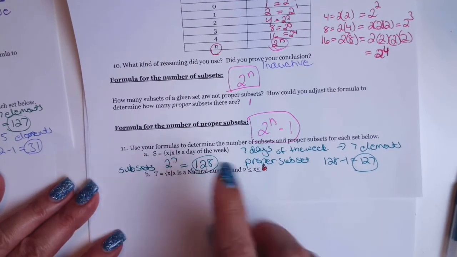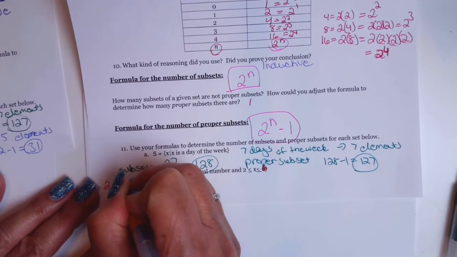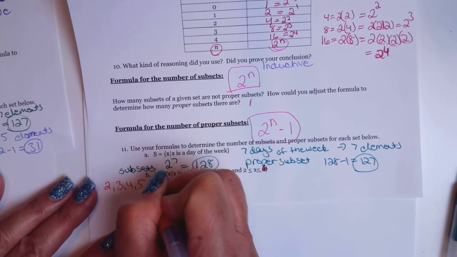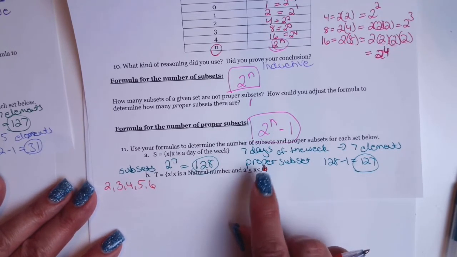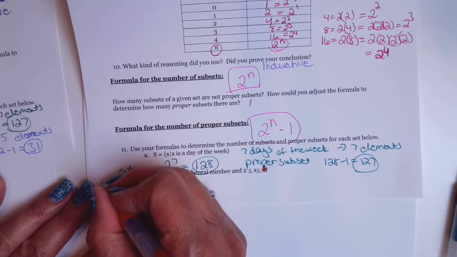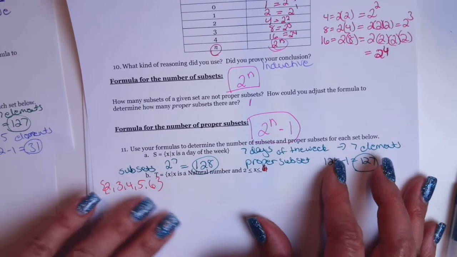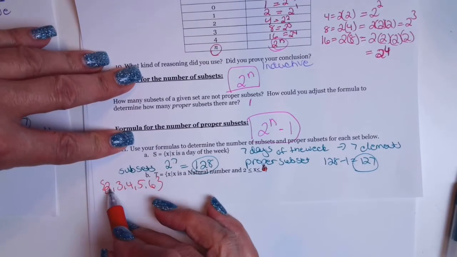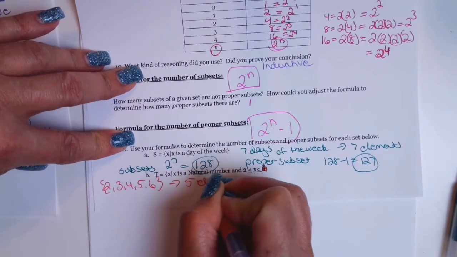So less than or equal to, so 2 is counted, 2, 3, 4, 5, and 6. And that's where it ends, because there is an equal sign, so 2 and 6 belong there, but it doesn't go any farther. So how many elements are there? 1, 2, 3, 4, 5. There are 5 elements here.